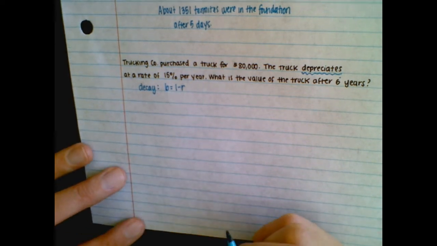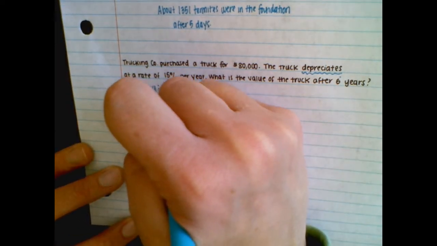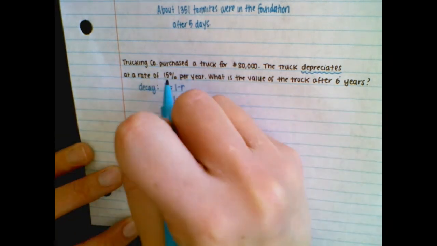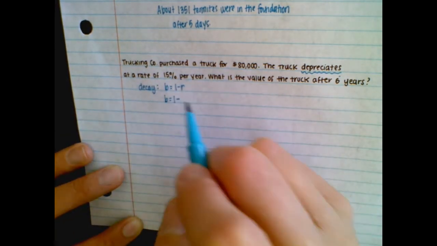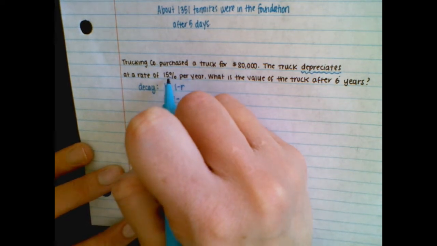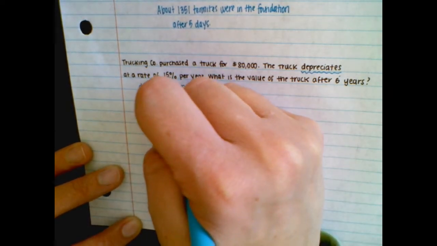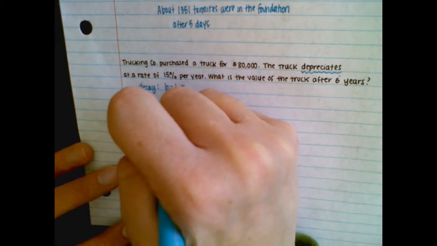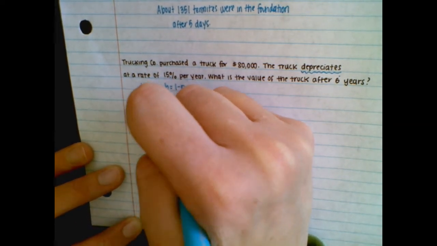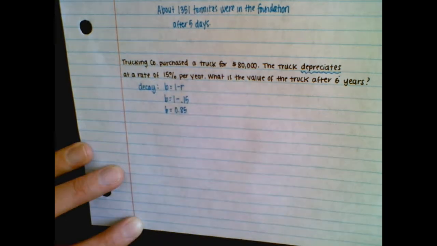My r, or my rate, is 15%. If I think about the decimal place being after the 15 and move it over to the left twice, that gives me b equal to 1 minus 0.15. So my b value is 0.85.